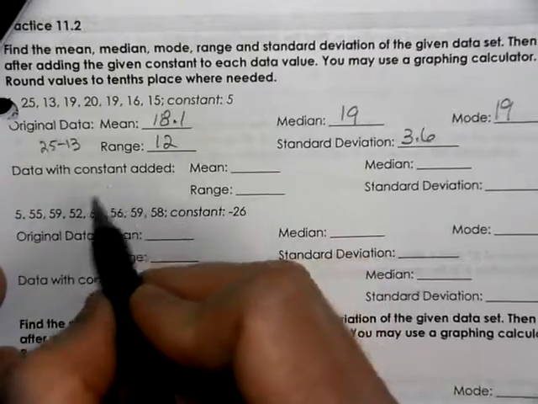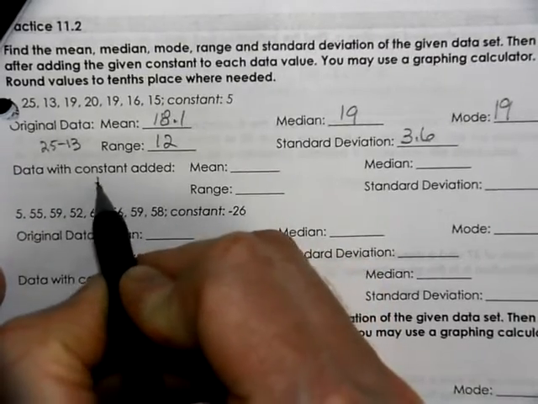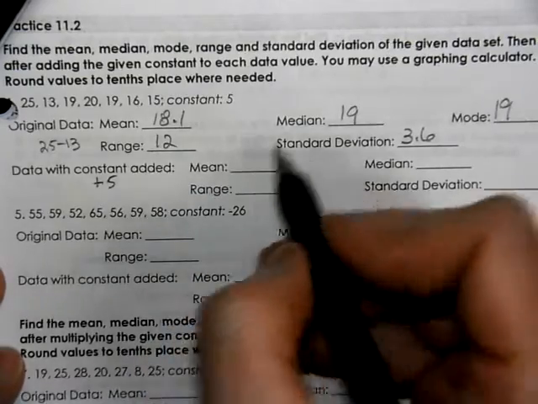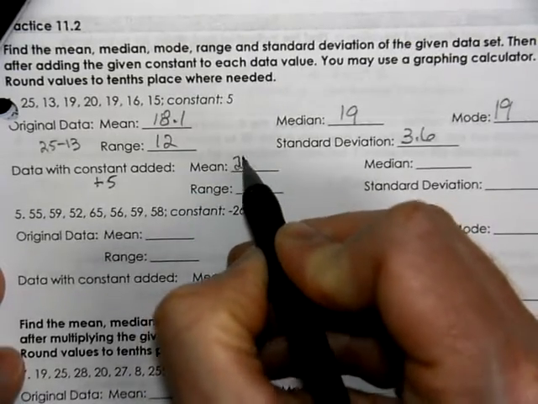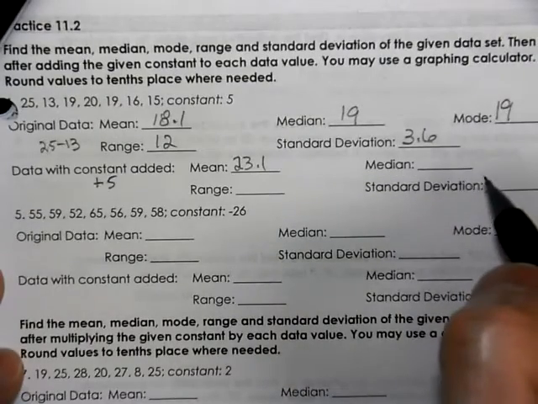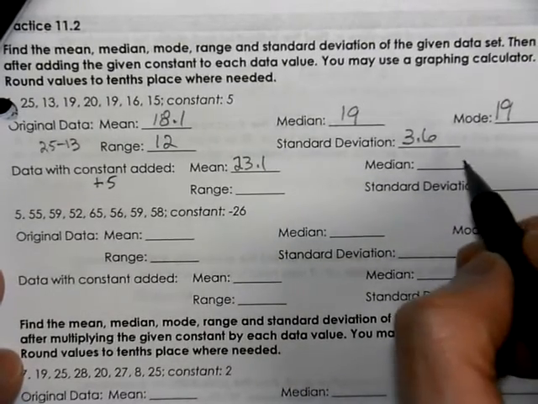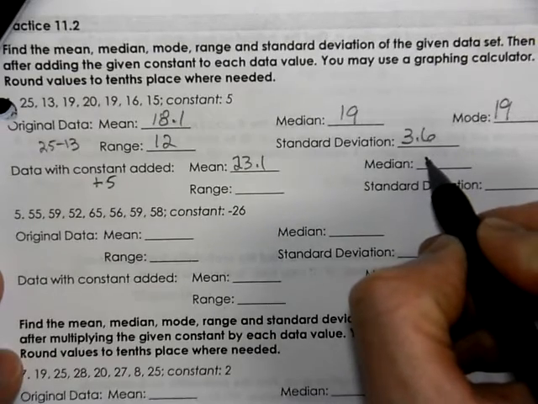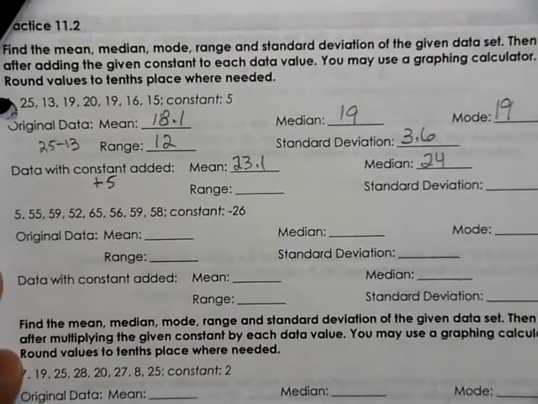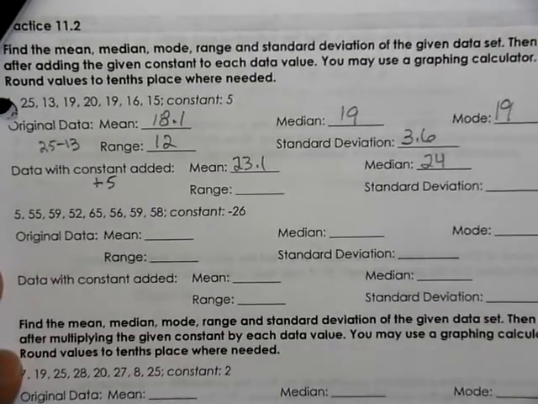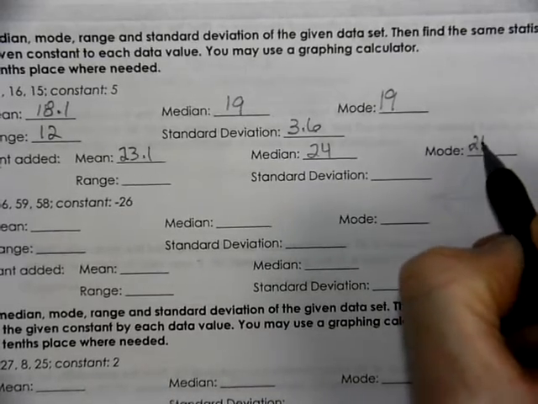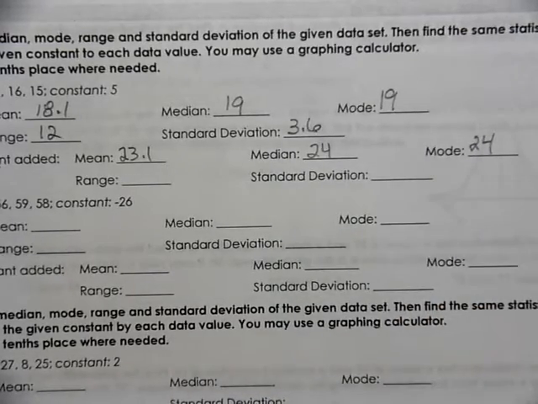Now, when we have our constant of positive 5, that's going to move the average up by 5, so we get to 23.1. The median would go up by 5, so we get to 24. The mode would also go up by 5, so that's at 24.